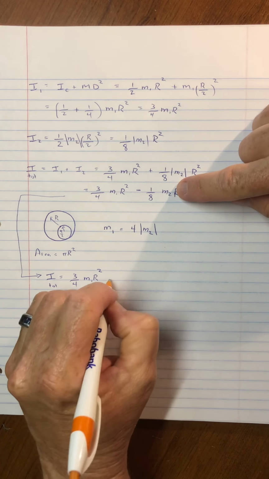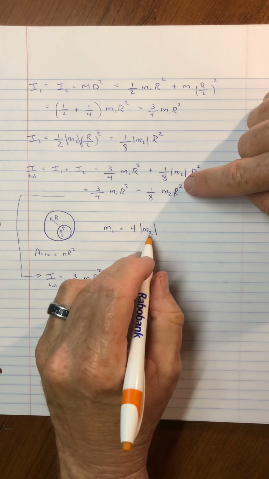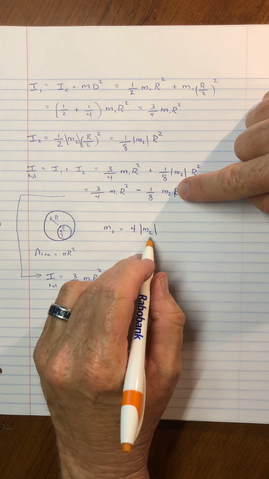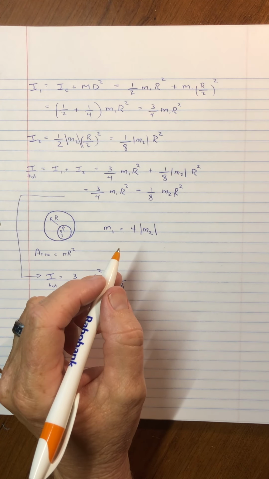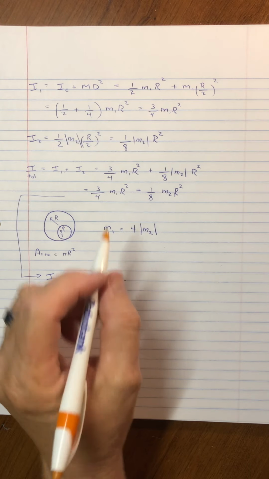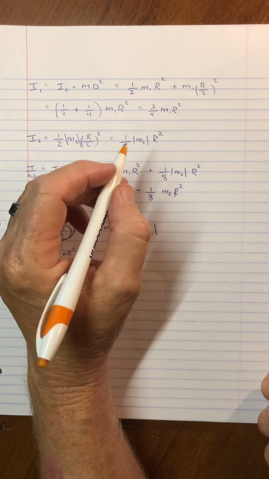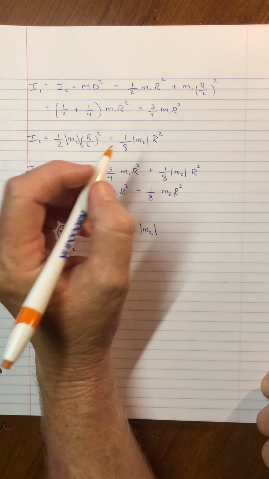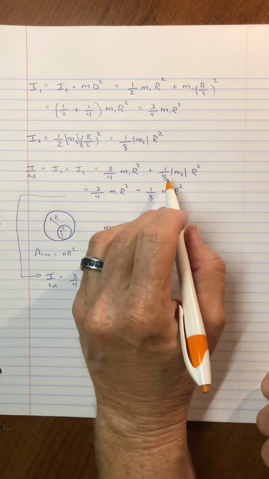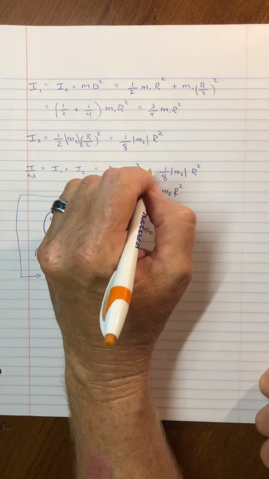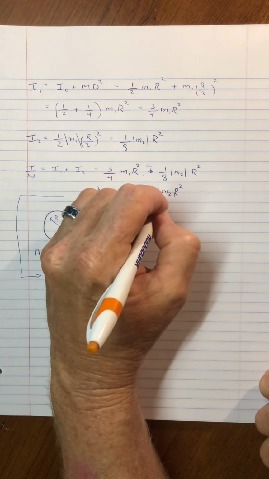And then right here I would say minus 1/8, and in place of this M2, and I guess I don't like the way this looked. This was really minus, yeah, I apologize here that this probably would have worked better to say minus the absolute value of it.